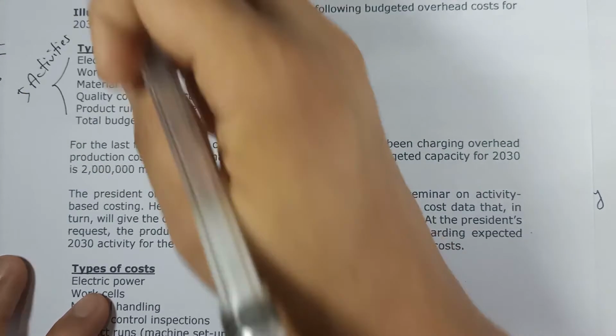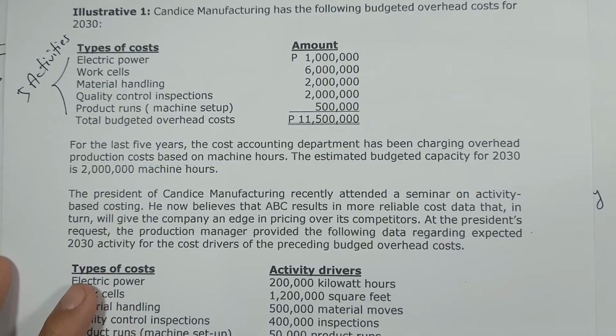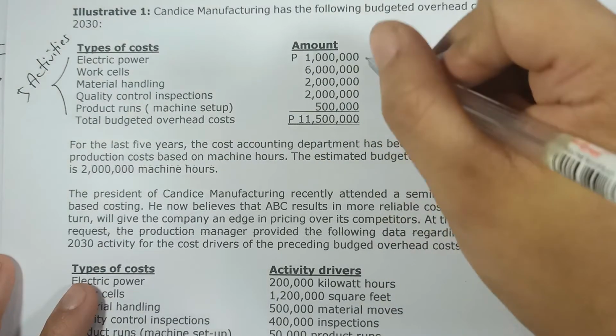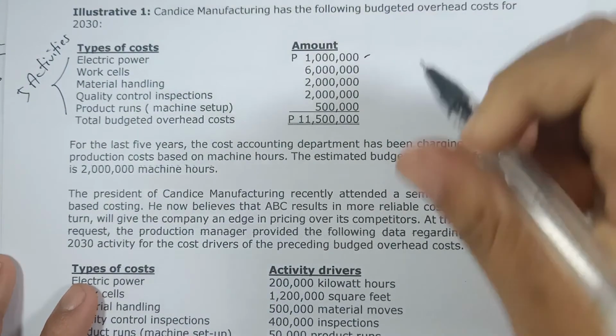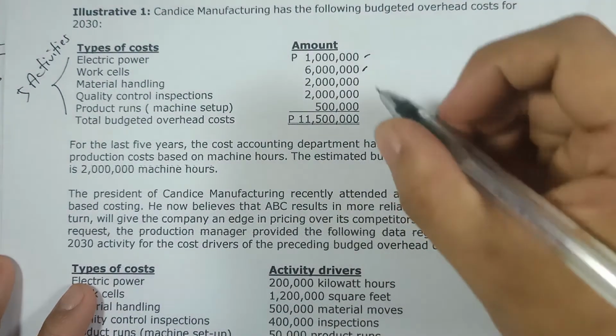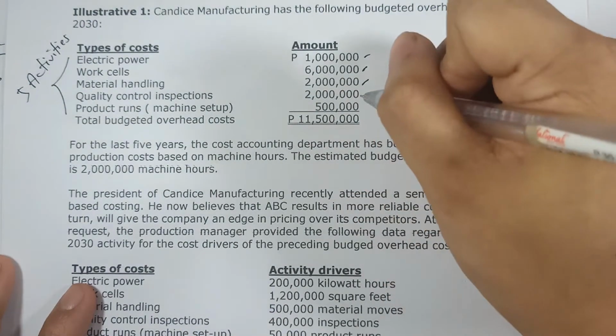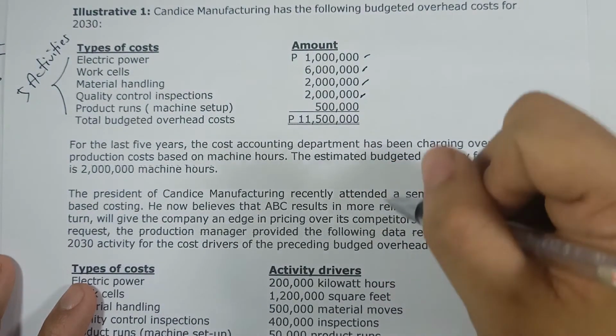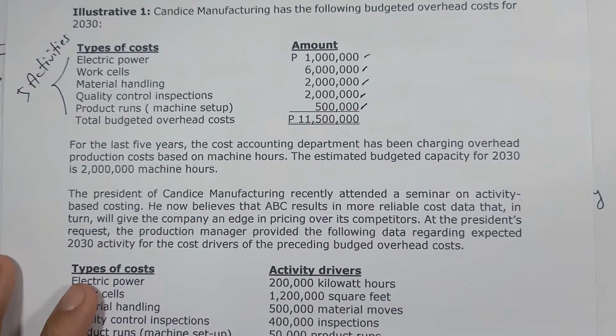First activity is with regards to the electric power, and the allocated factory overhead to that activity is 1 million. Second will be the work sales, 6 million yung allocated overhead. Third will be the material handling. Fourth will be the quality control inspections. And last will be the product runs.